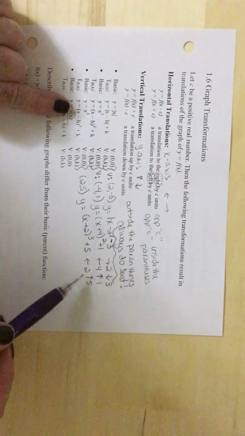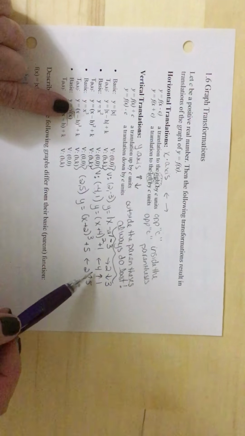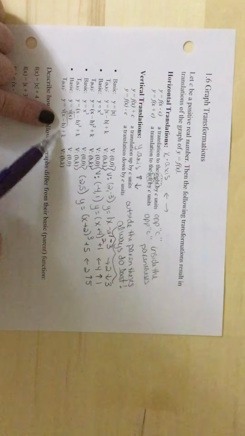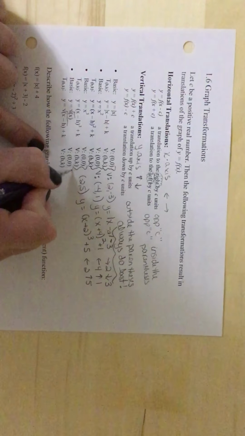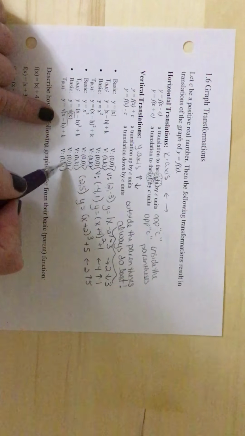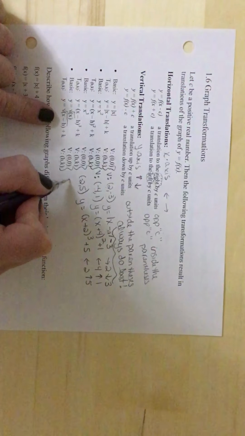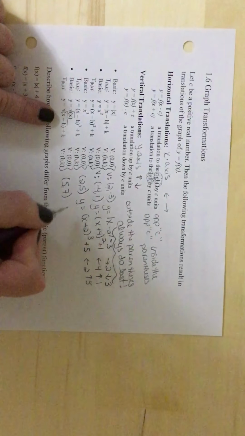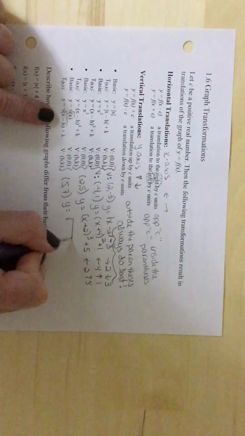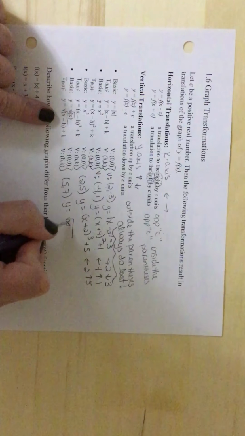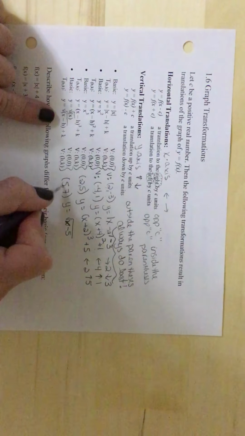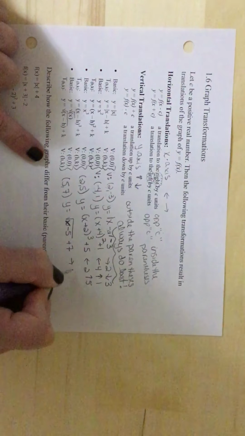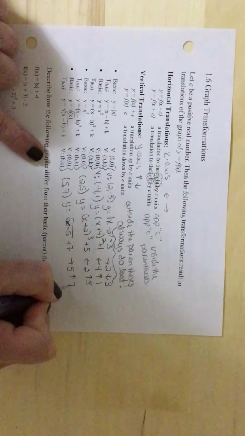And understand that these transformations are comparative to the parent function. Square root starts at the origin. That is its starting point for that parent function. And let's say we have a new starting point of 5, 7 where that graph is going to take off. So I would write that as y equals the square root of x minus 5, taking the opposite again of the x value, plus 7, which means I'm moving to the right 5 and up 7.